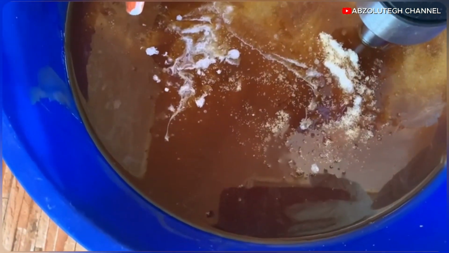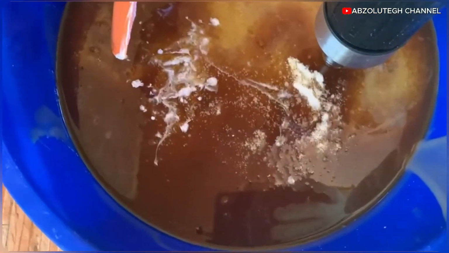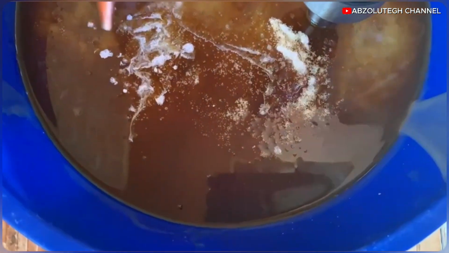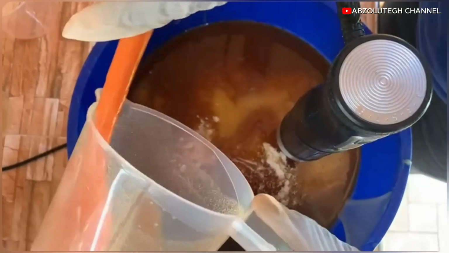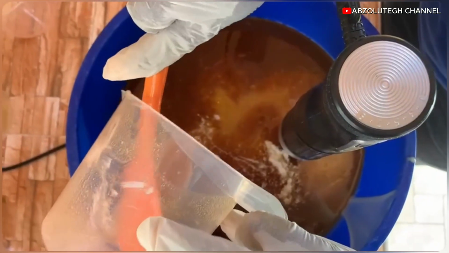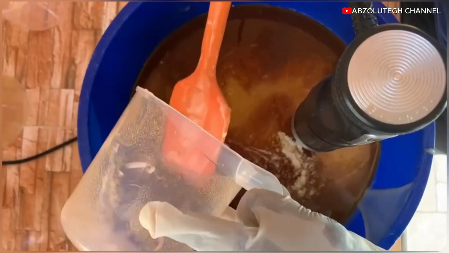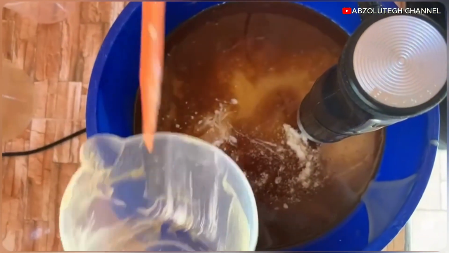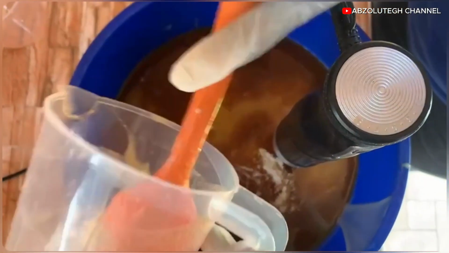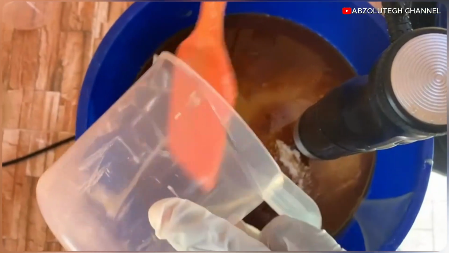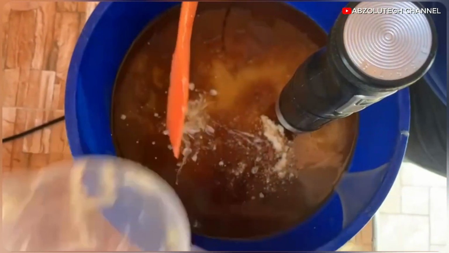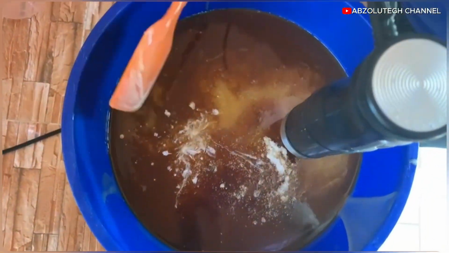So after mixing everything, my shea butter, I poured in the oils. Sorry, I forgot to capture that part. So I poured in all the oils, the ones I've mixed with the goat milk powder and the color, I poured all of them into the shea butter after making sure that it is well melted.